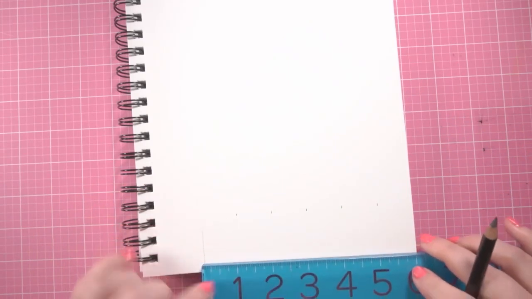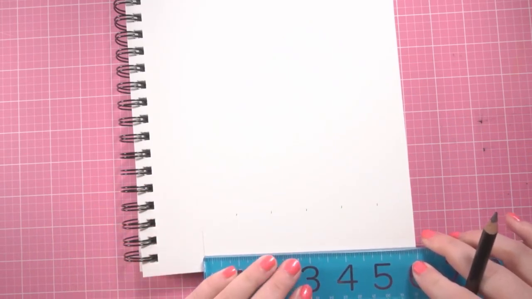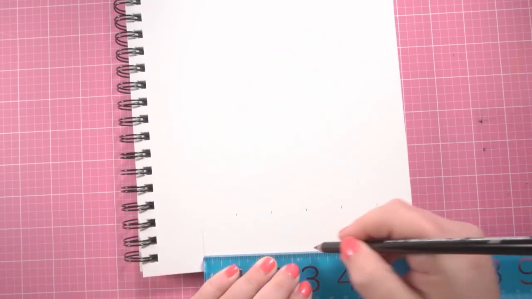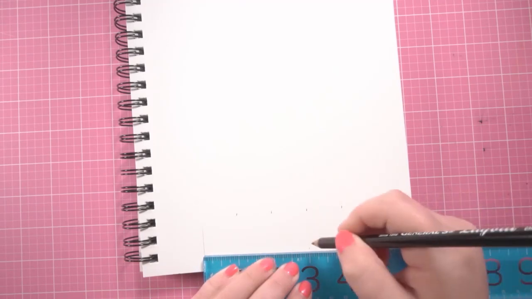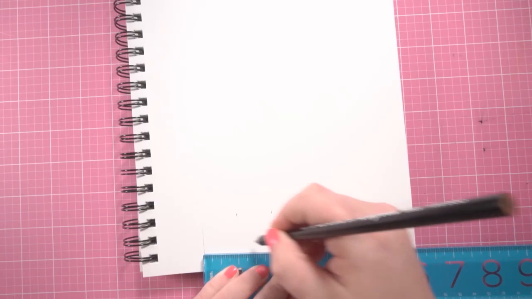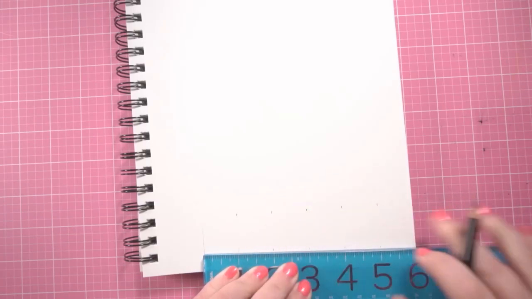Now the next step is to make the same dashes at the bottom of the page as well. And the reason for this is because we can use these marks that we have made to line up our ruler and make sure that we get straight edges all the way across.